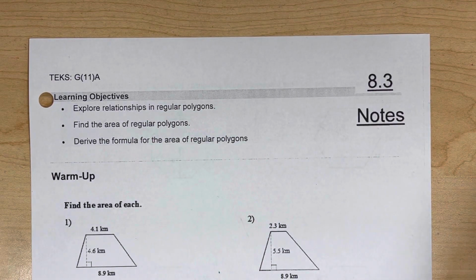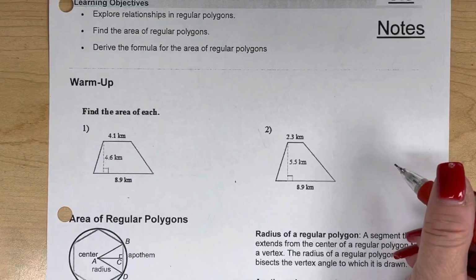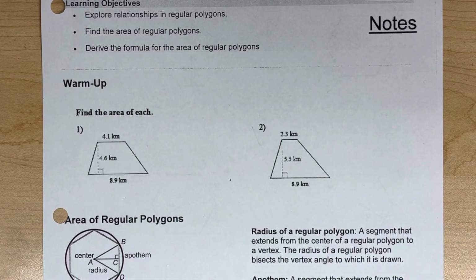Okay, today we're going to do lesson 8.3, and let's take a look at the warm-up. Find the area of each of these trapezoids.